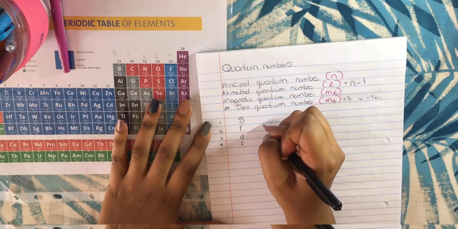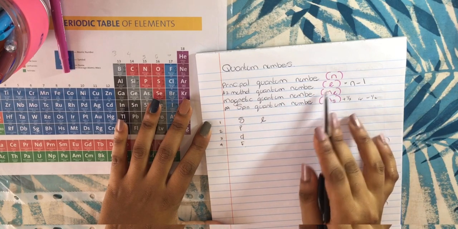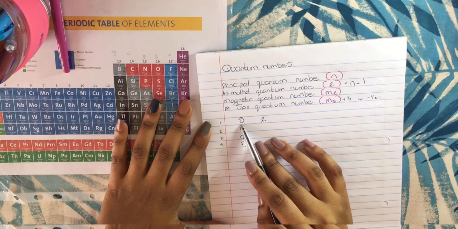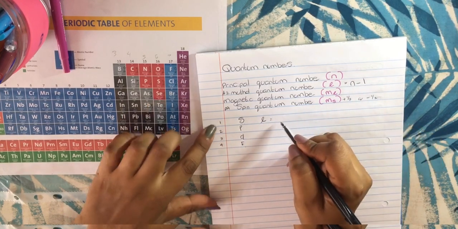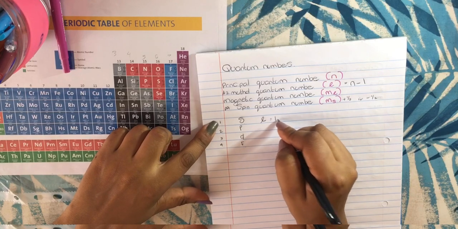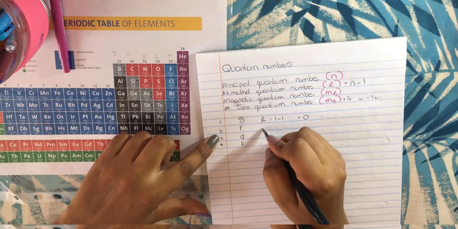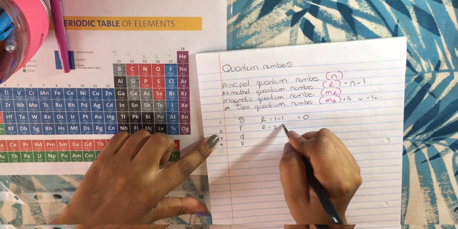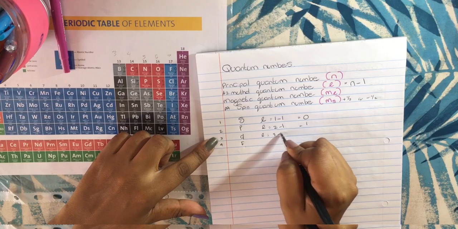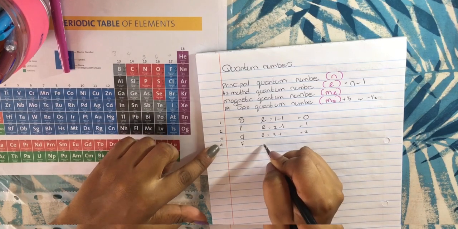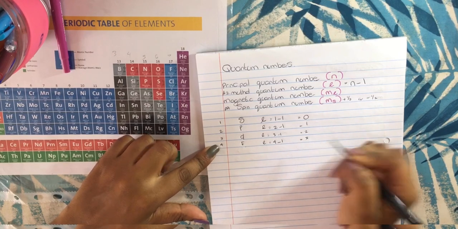So our L, or angular quantum number, in the first orbital is n minus 1, which is 1 minus 1, given as 0. For p, 2 minus 1, 1. L for d, 3 minus 1 is 2. L for f, 4 minus 1 is equal to 3.